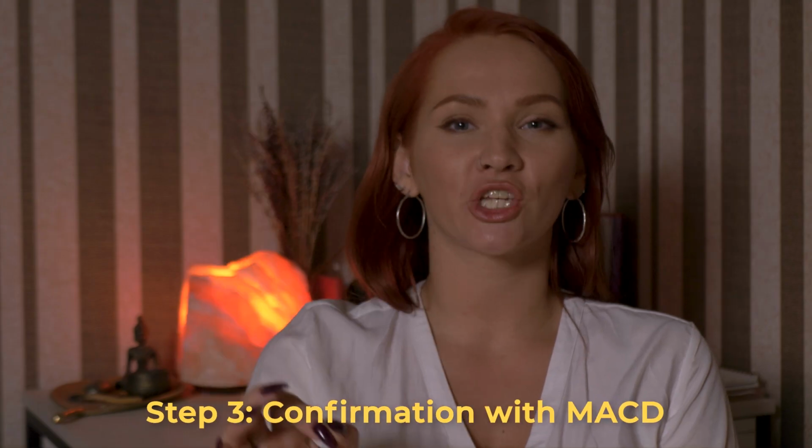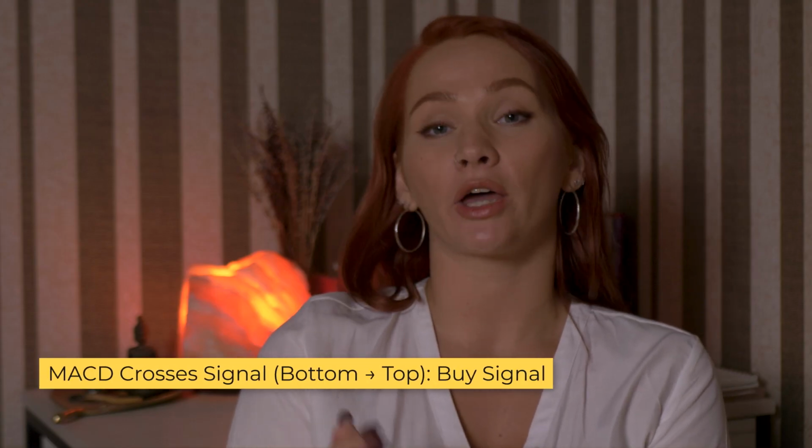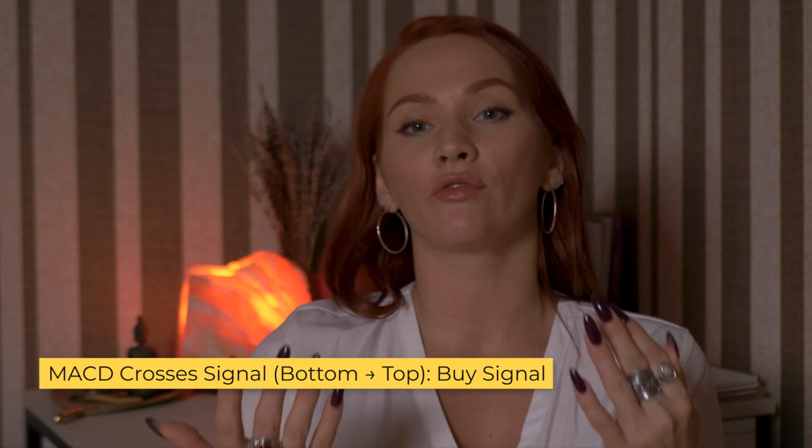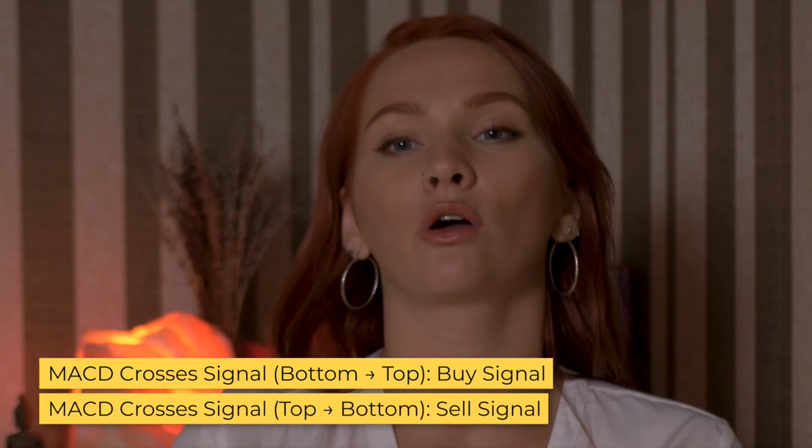Step 3. Confirmation with MACD. MACD line crossing. If MACD crosses the signal line from bottom to top, it is a confirmation of a signal to buy. If the crossing occurs from top to bottom, it is a confirmation of a sell signal. Why do we need it? MACD finally confirms the trend direction. The crossing of MACD lines serves as a signal to open a deal in the corresponding direction.